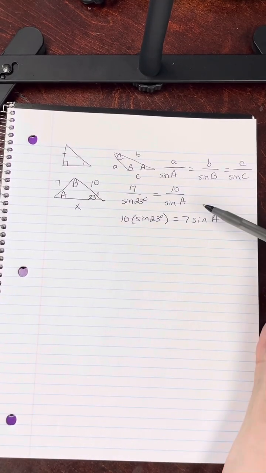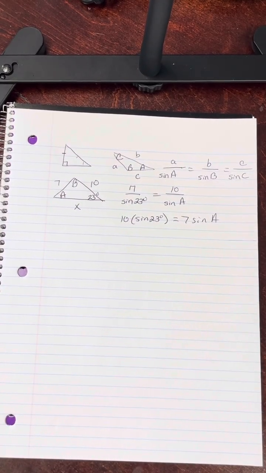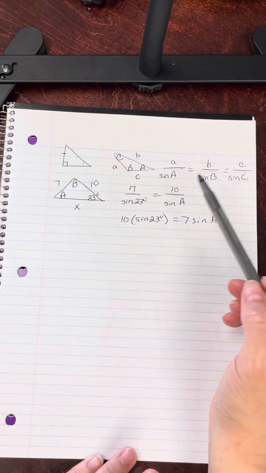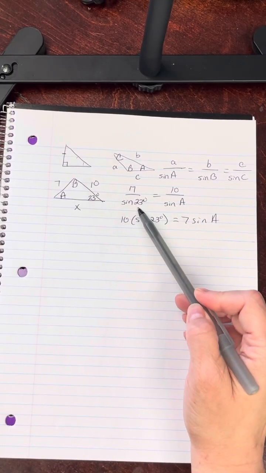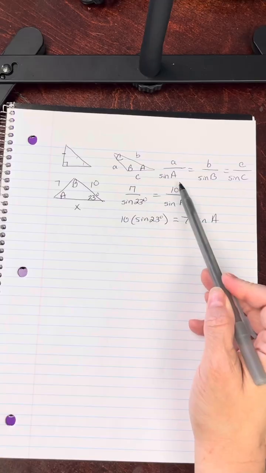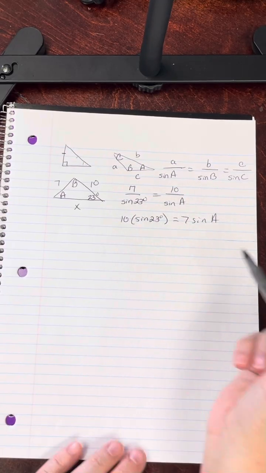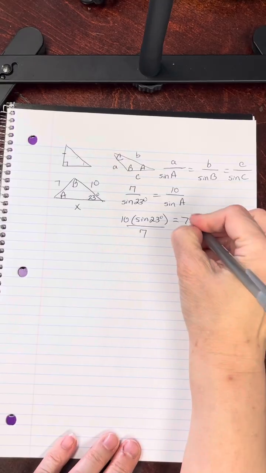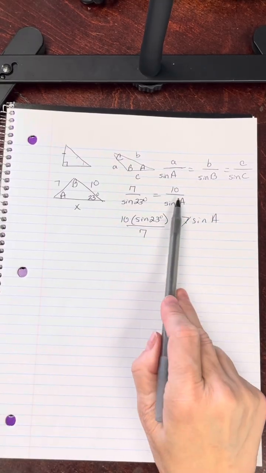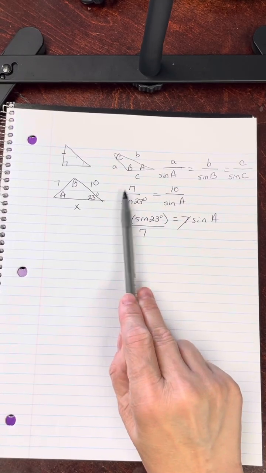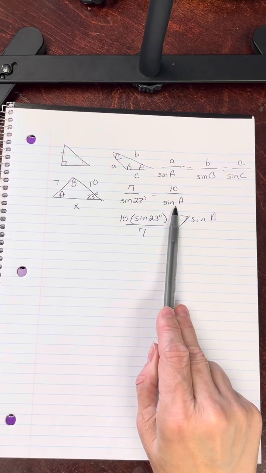But what I do is I shortcut rather than writing it out, I just do it on my calculator. So sine of 23 gets a decimal, times 10, dividing by the 7, which is what you would do if you were writing it out, and then I have a decimal sitting on my calculator. This wants to know the degree.